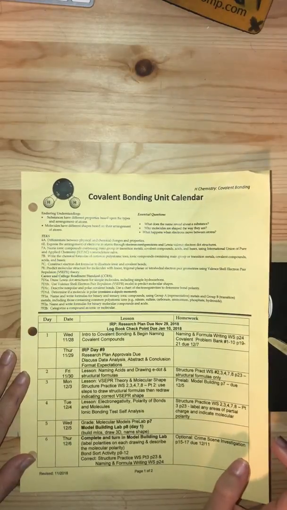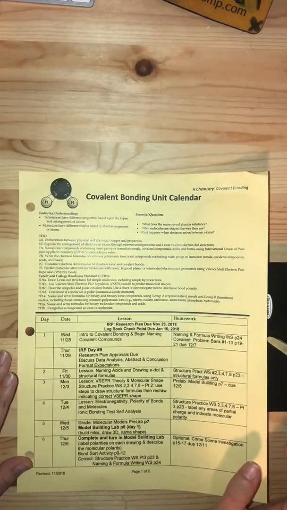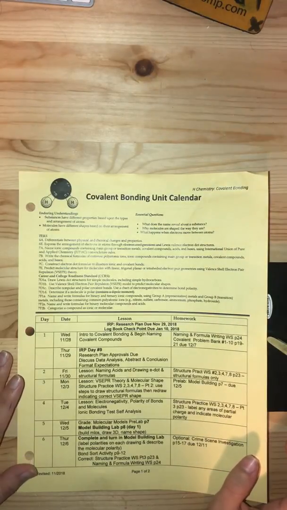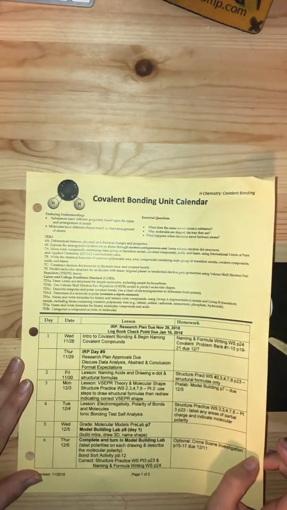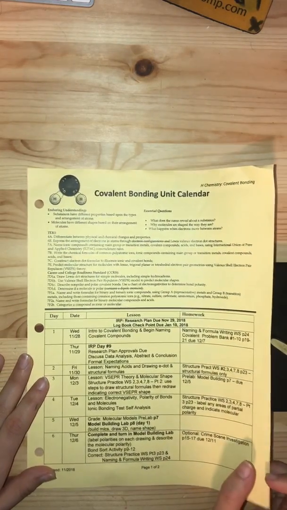Okay, so I'm going to give you all a few moments to go ahead and get out your note-taking guide and your covalent bonding packet. Go ahead and get both of those things out. I'll give you a few moments. It should not take long. Okay, so note-taking guide and covalent bonding packet.